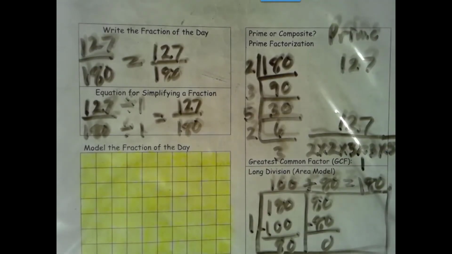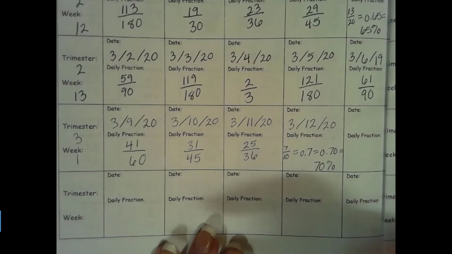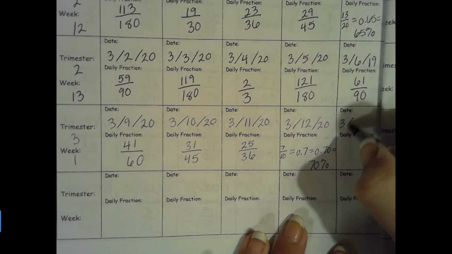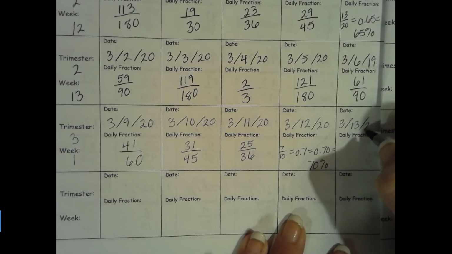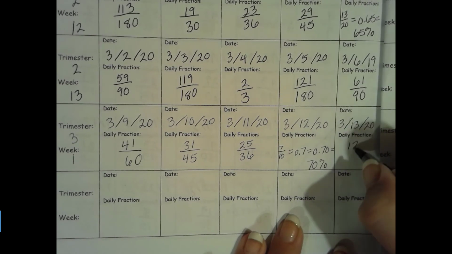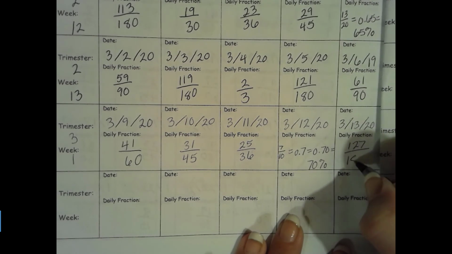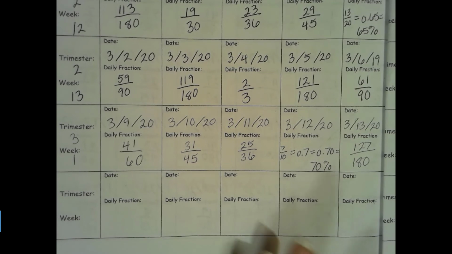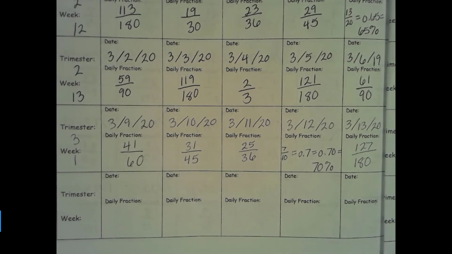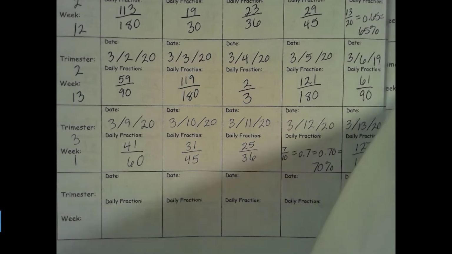All right, let's go ahead and fill in our data collection page. We are in trimester 3, week 1. Today is 3/13/2020. Our fraction for today is 127 180ths. Okay. Our greatest common factor was 1. So we did groups of 1.